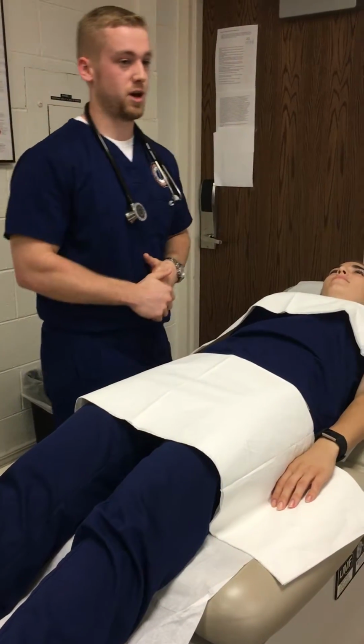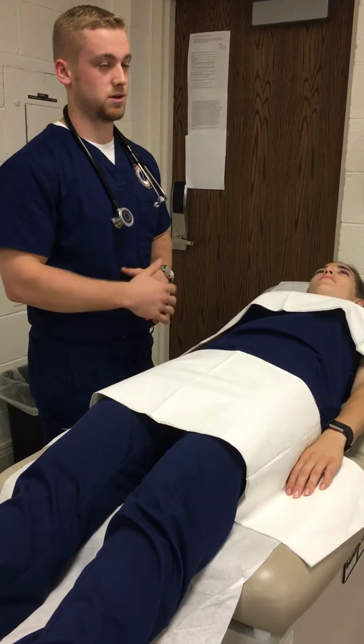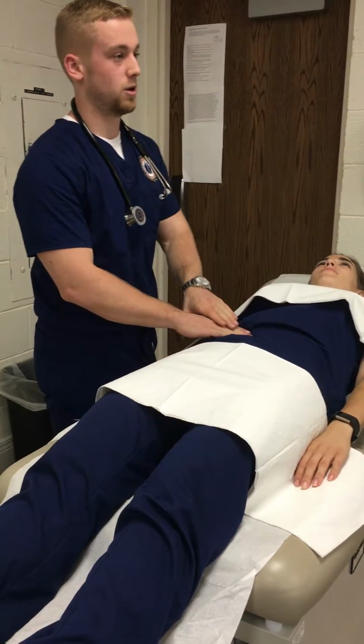So now we're going to move on to deep palpation. So if you detect any masses during light palpation, then this is good to delineate between those masses. And it's good sometimes to use two hands for this as well. It can help you get a better feel.